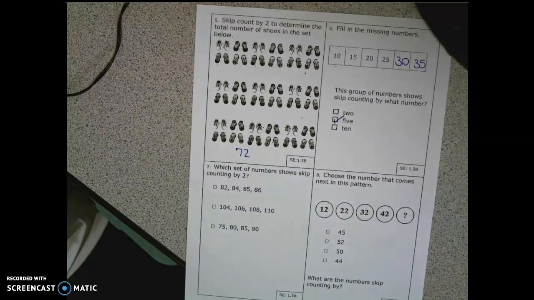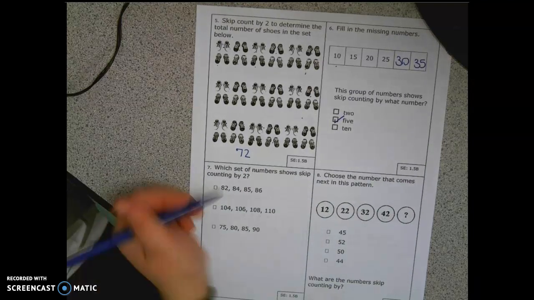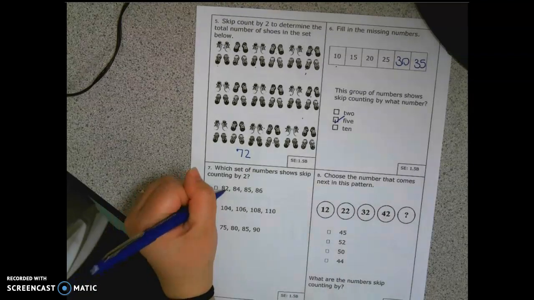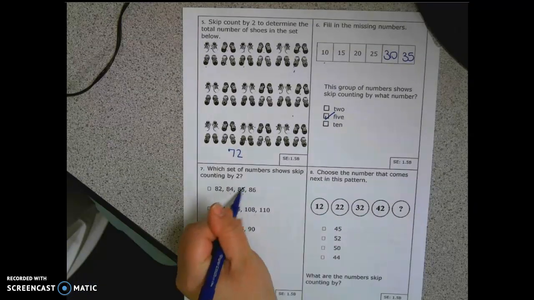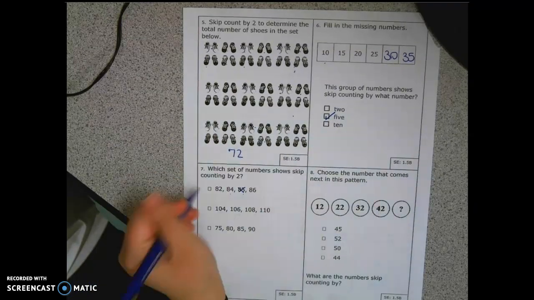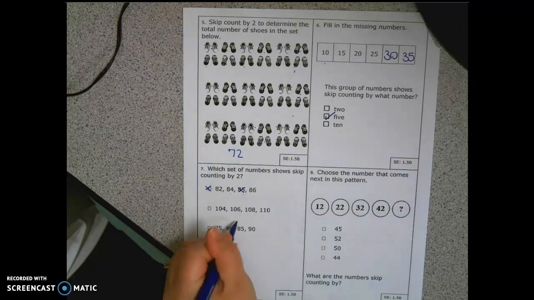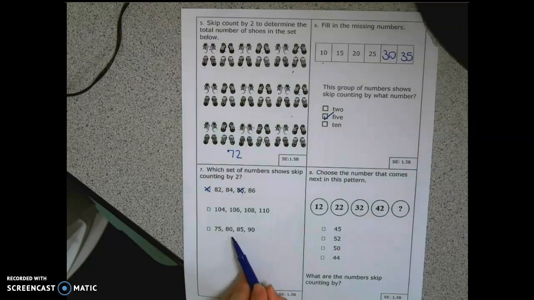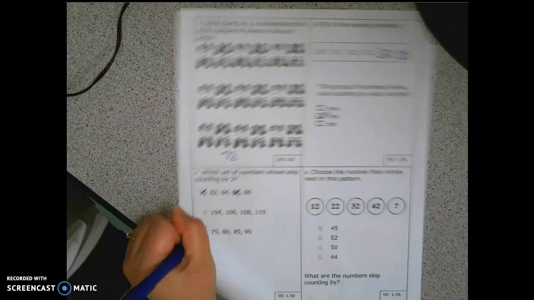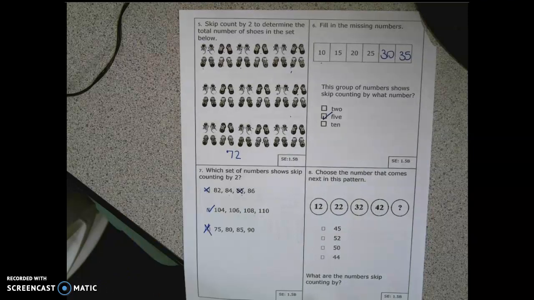Which set of numbers shows skip counting by 2? So I know each time I'm going to be adding 2. So 82, 84, 85. Oh, that's not adding 2 because next would have been 86. So I know that one is incorrect. 104, 106, 108, 110. That one does count by 2s, but I'm going to check all of them. 75, 80, 85, 90. I know that's counting by 5s. So this must be my answer.